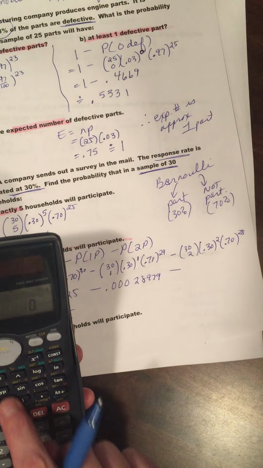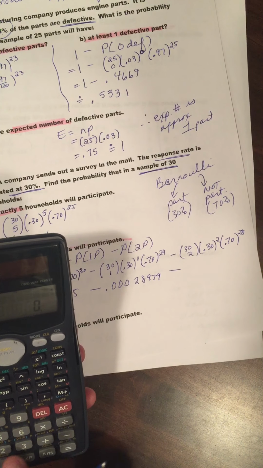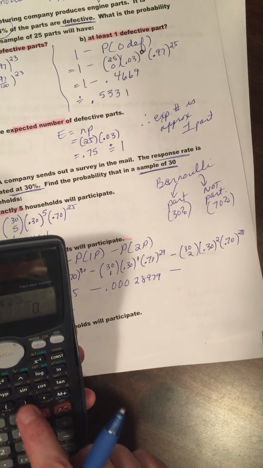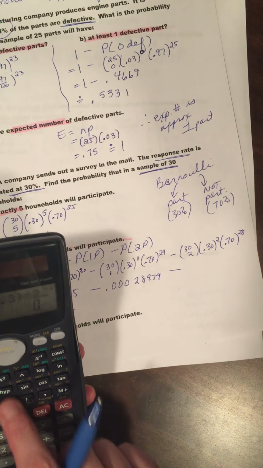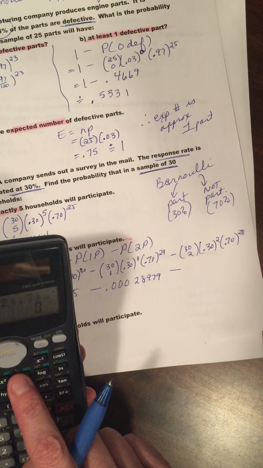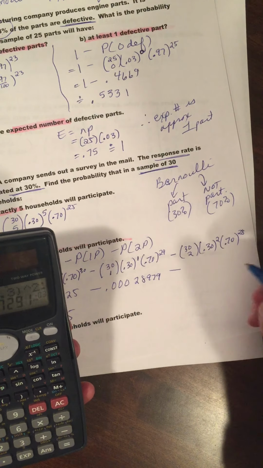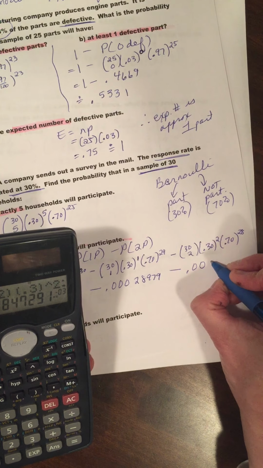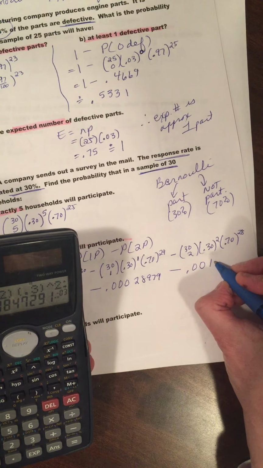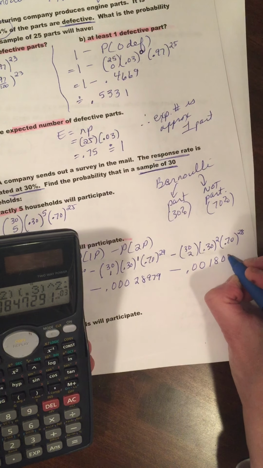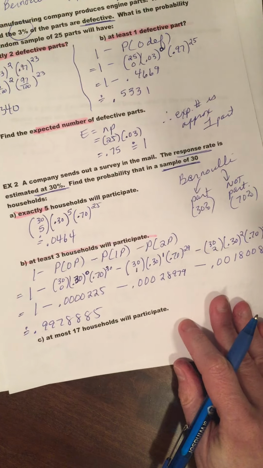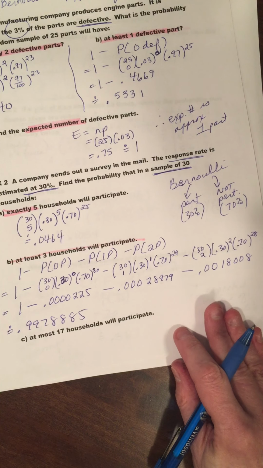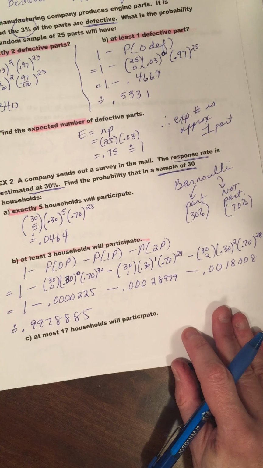Combination of 30 choose 2. 0.3 to the exponent 2. 0.7 to the exponent 28. 0.01808. And hopefully that works for you. I think it looks pretty good.